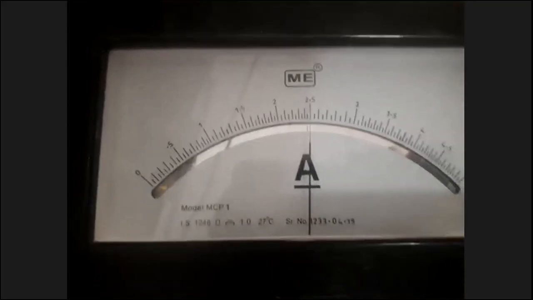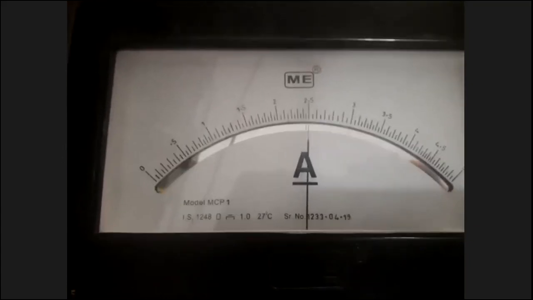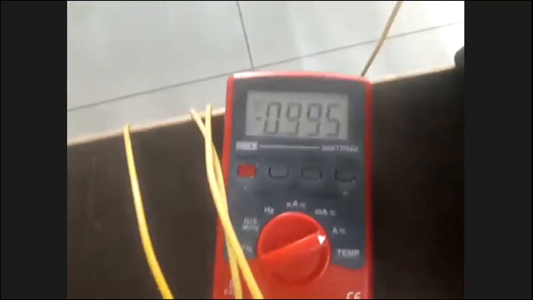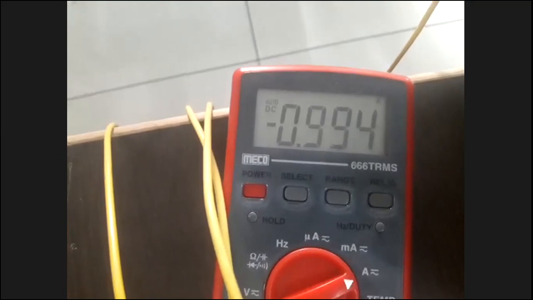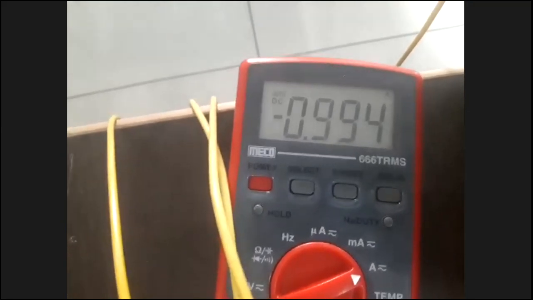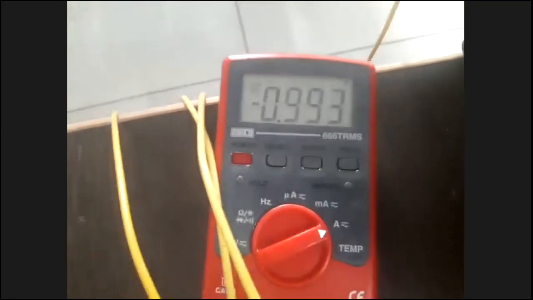What is the value? 2.5. Okay, so 2.5 ampere is the no load current I0. Take the reading of field current IF. 0.993.